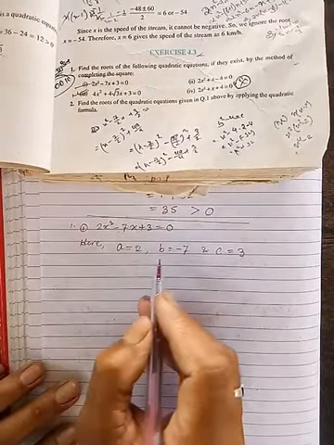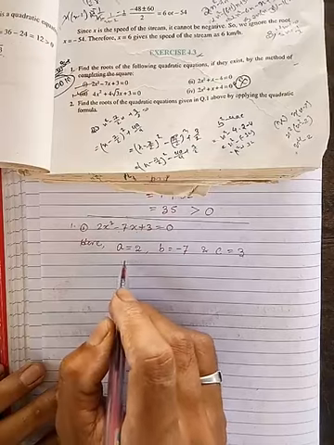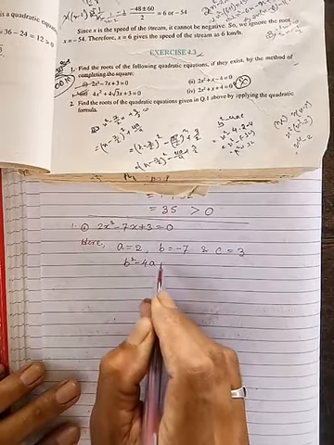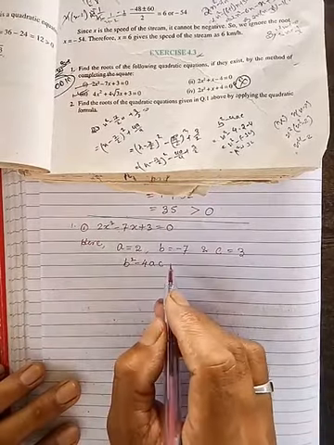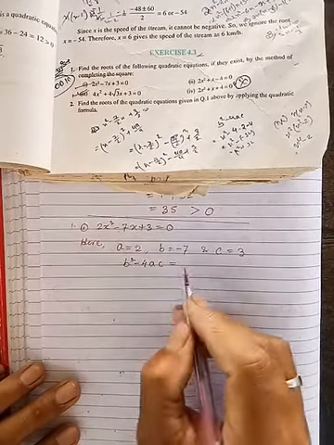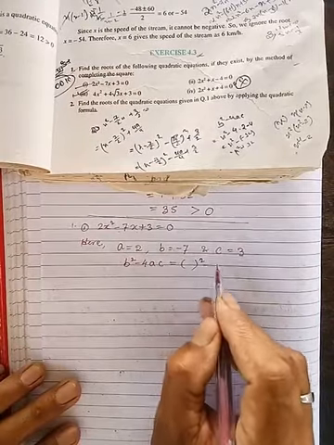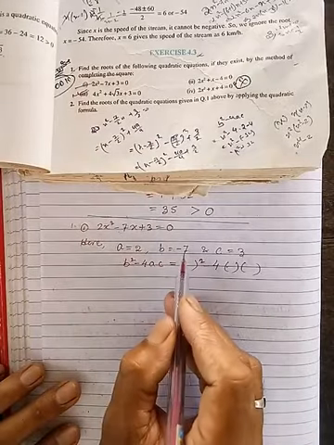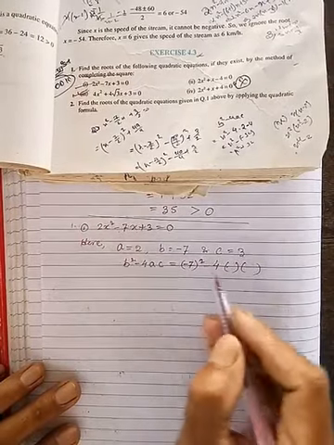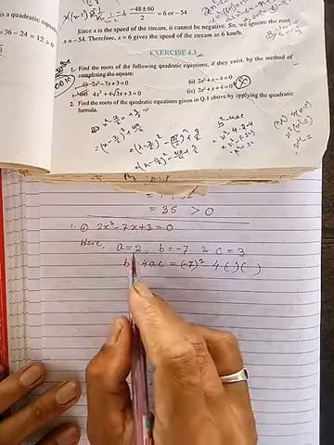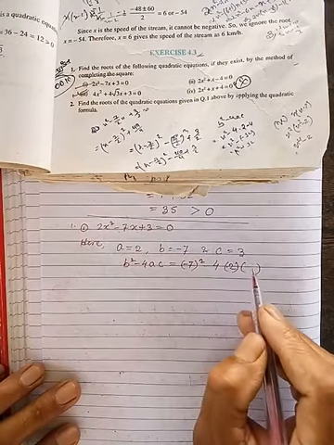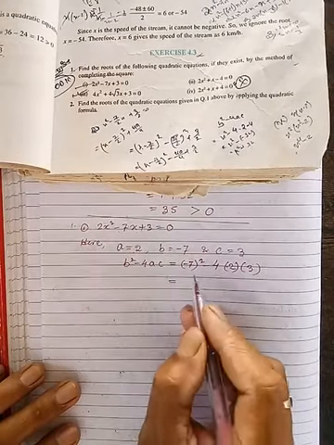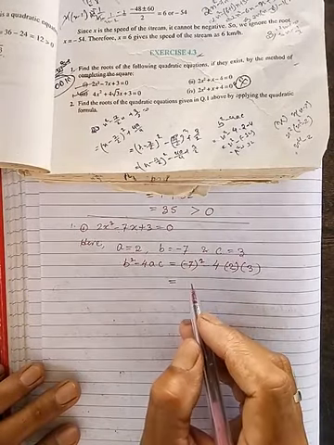To check whether roots exist or not, we have to find the discriminant. Discriminant means b square minus 4ac. This is called the discriminant of a quadratic equation. So we'll find the value of b square minus 4ac. What is the b value here? Minus 7. The a value is 2, the c value is 3, and we'll find its value now.